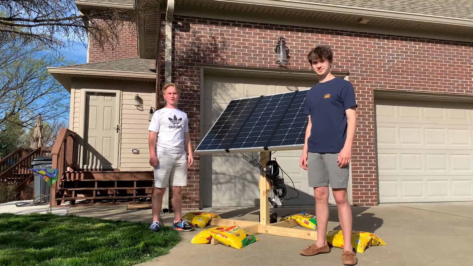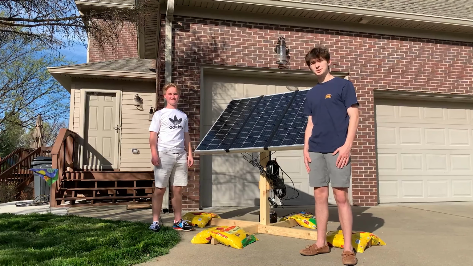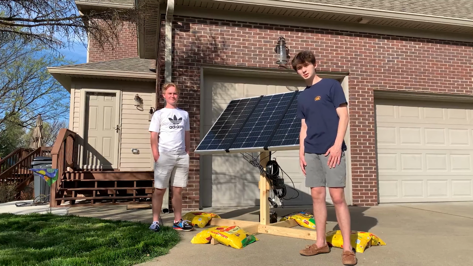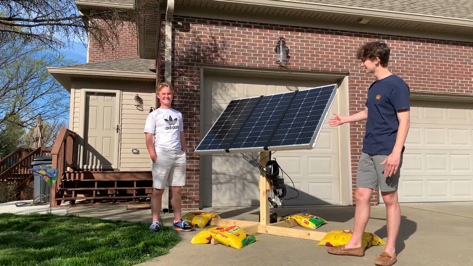Hello, my name is Parker Stewart and I go to Sayre School. My name is Jackson Gabbard and I go to Paul Lawrence Dunbar, MSTC. And we're both in the class of 2021. And recently we collaborated to create this solar tracker.